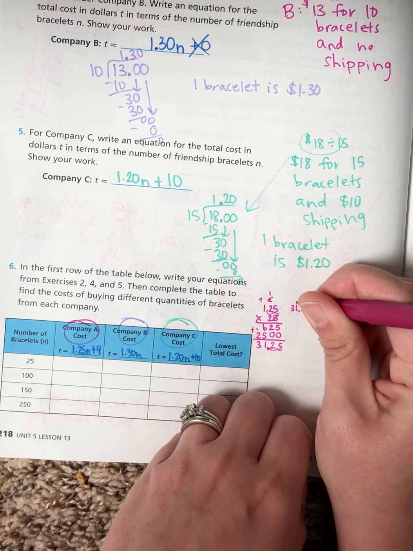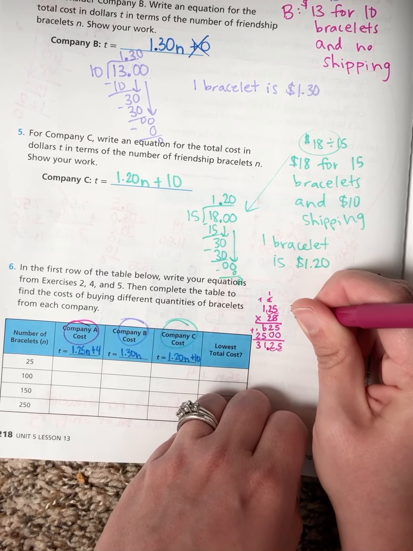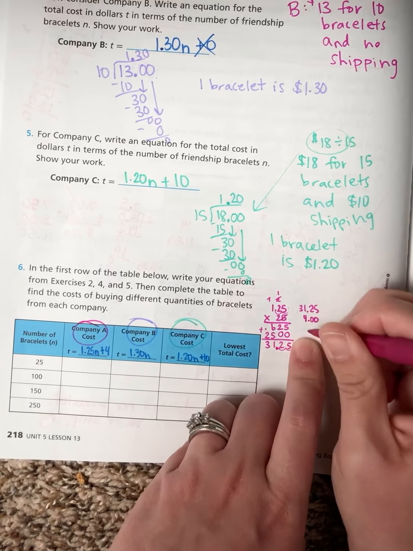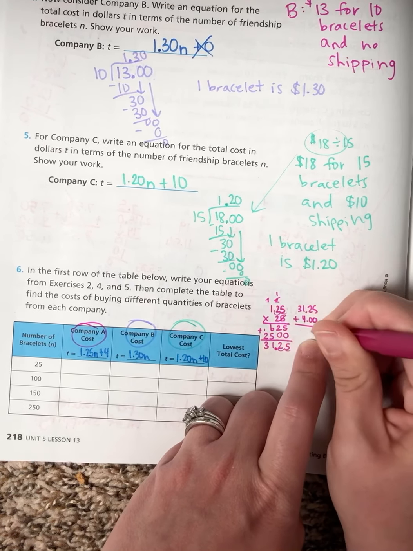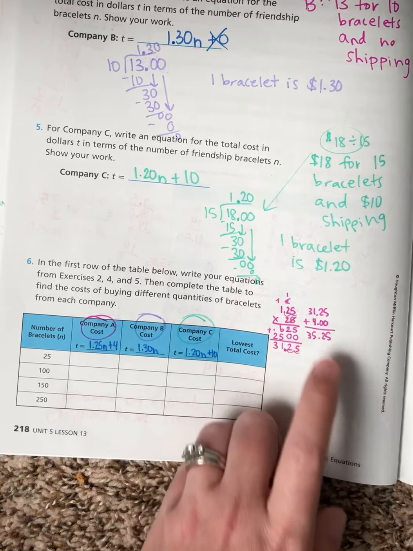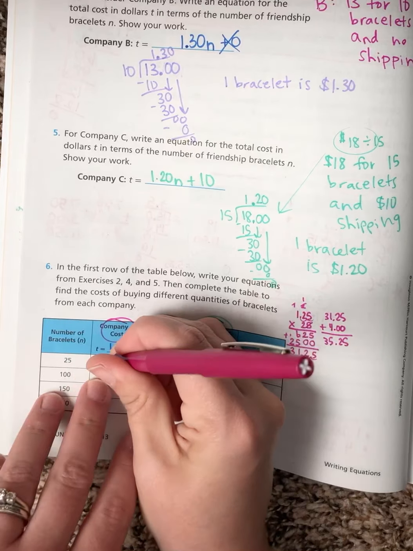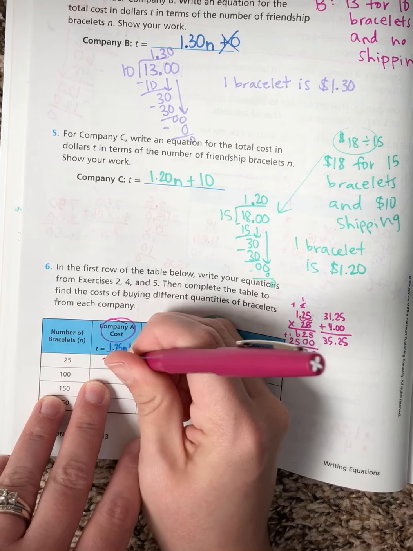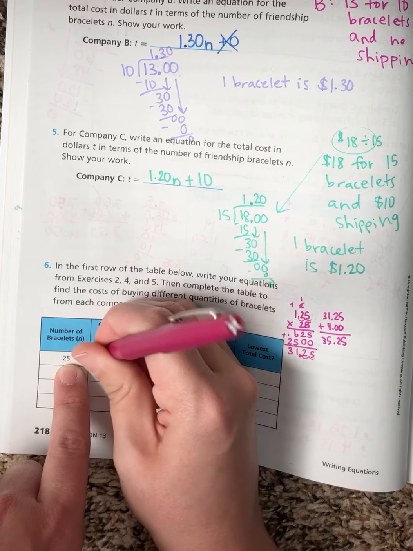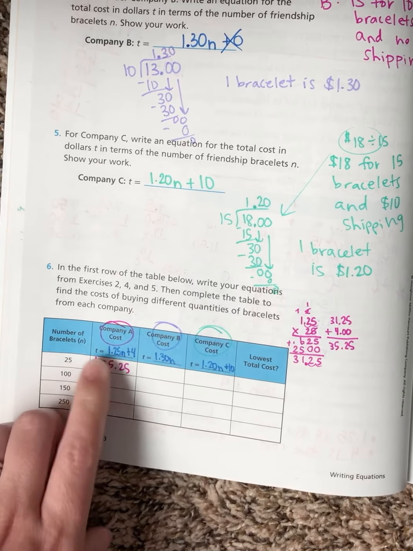It's actually right here. 4 is in the ones place, which is right underneath this 1. It's like saying $4, 4.00. And that becomes 35.25. So all that work was just for this one box right here.